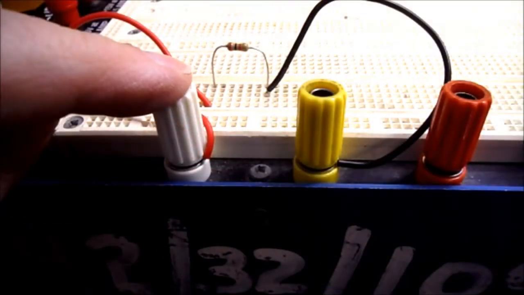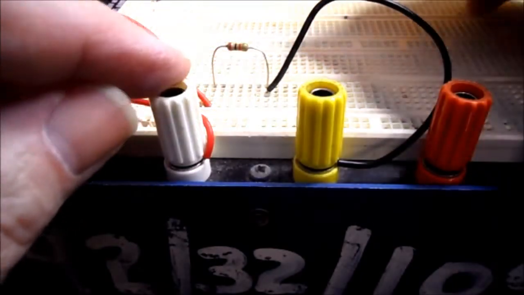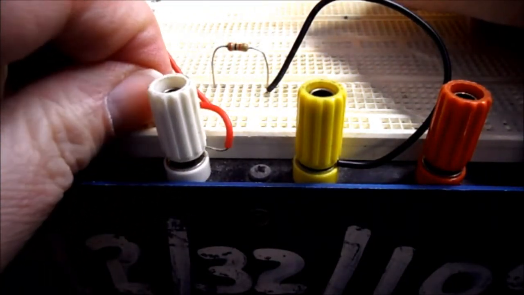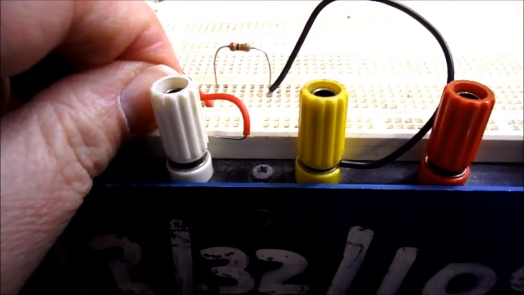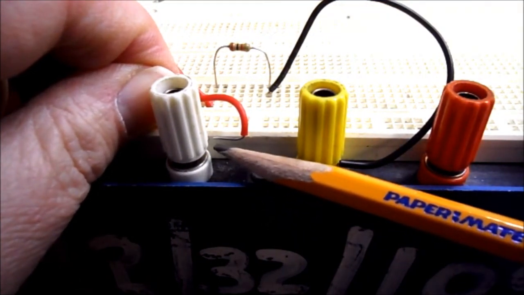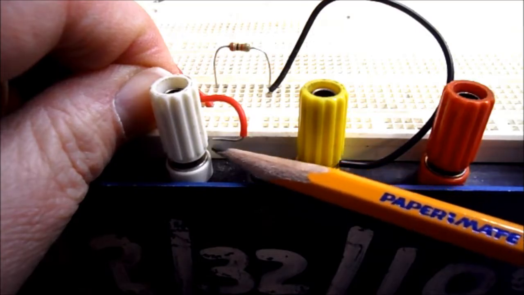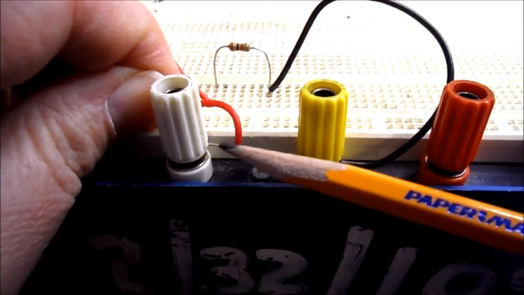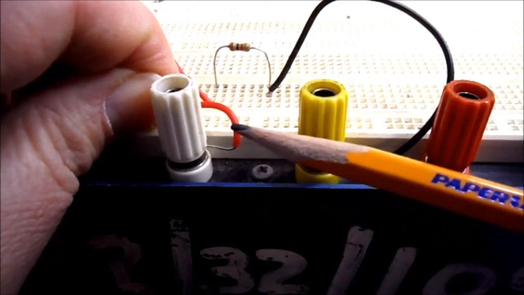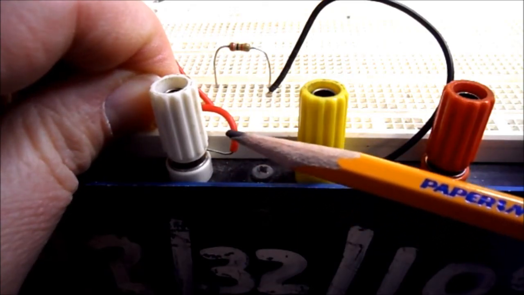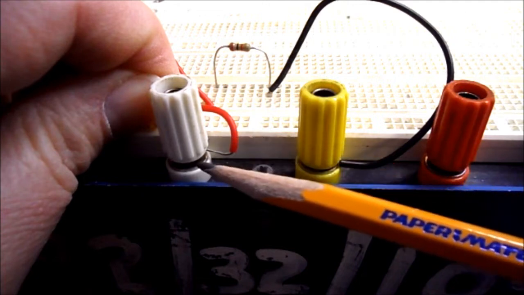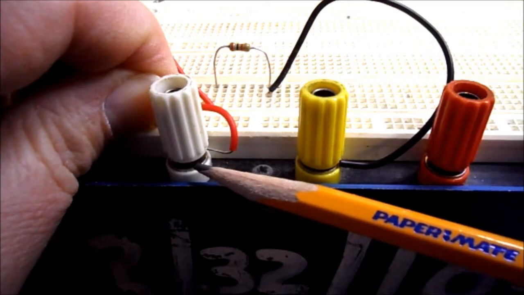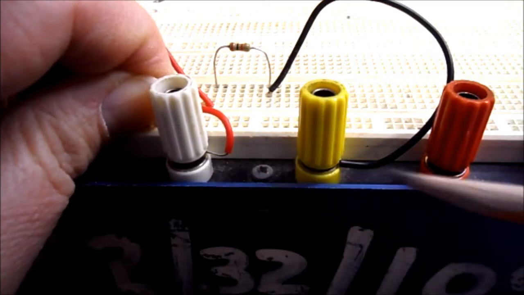These are called 5-way binding posts, and they unscrew and the wire goes in. It's very, very important that you screw down on the bare metal wire. A lot of times students will put the insulation underneath the terminal and squeeze down on the insulation. The insulation does not make contact to the metal. You have to go bare wire into the binding post.